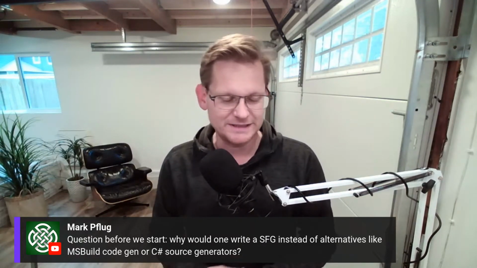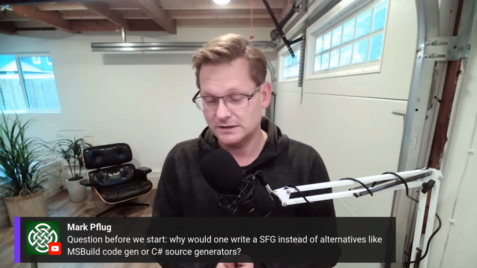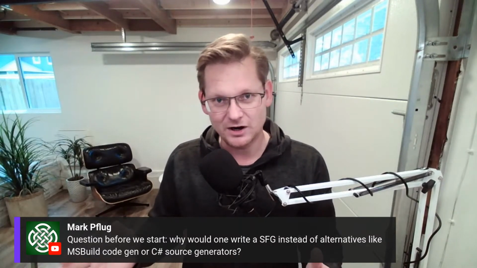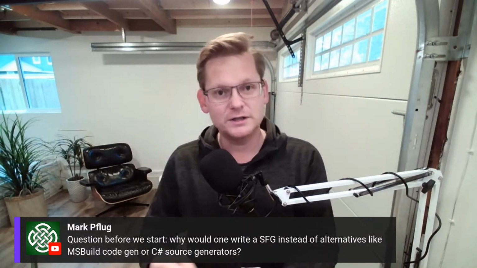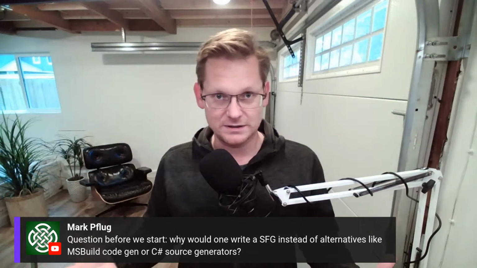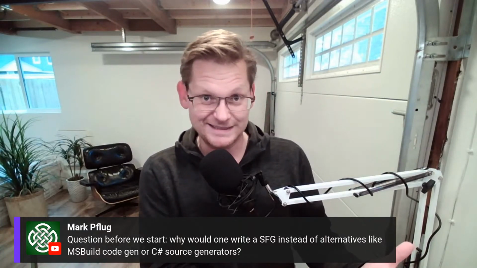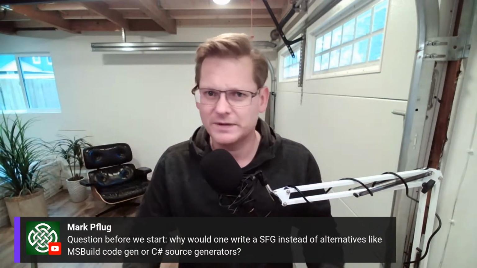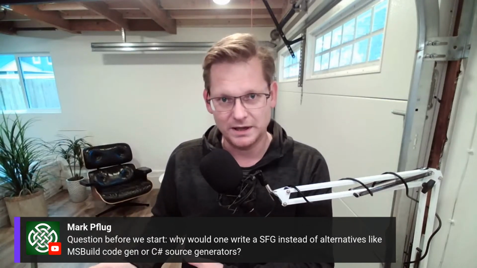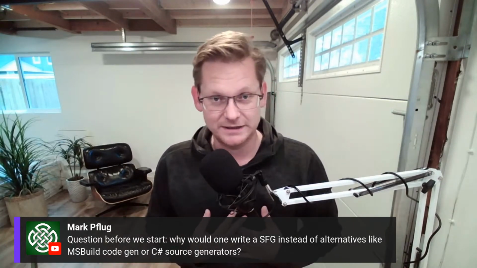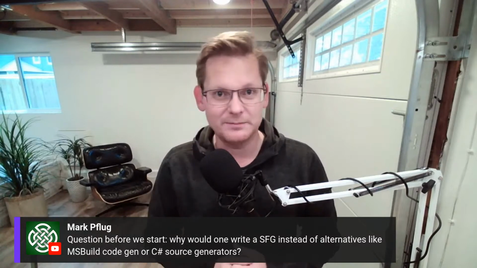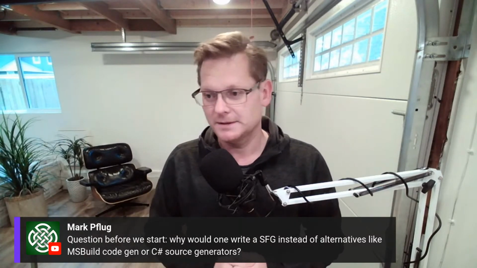The C# source generators, I don't know too much about them. They're relatively new, but I do believe that they are based on Roslyn. So if you're going to do something that doesn't have anything to do with Roslyn, like for instance, CSS and SAS files, or XML or JSON, then they don't apply. That's my understanding. If that's not true, then let me know in the comments.